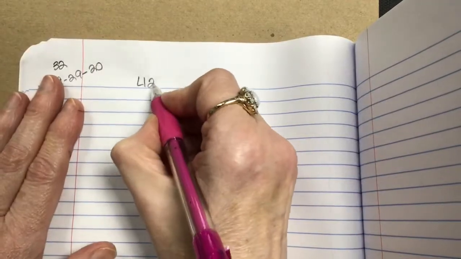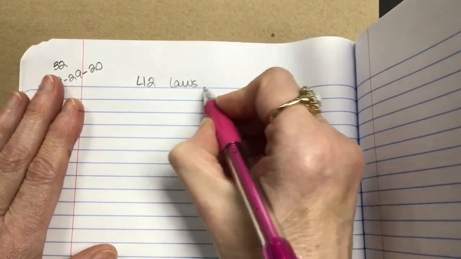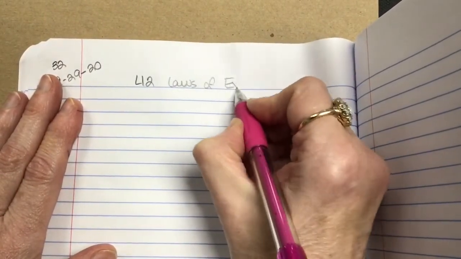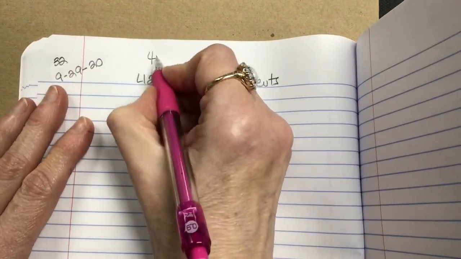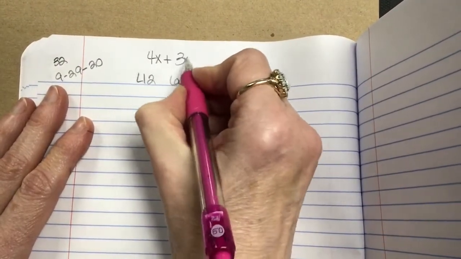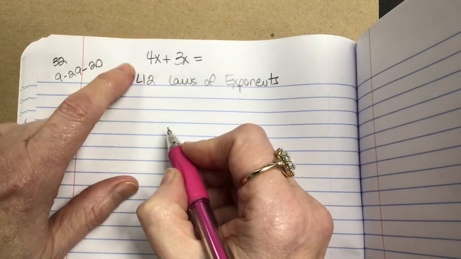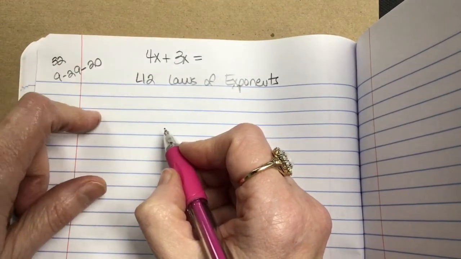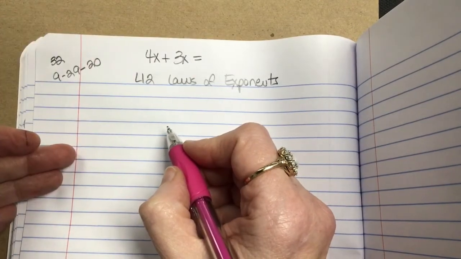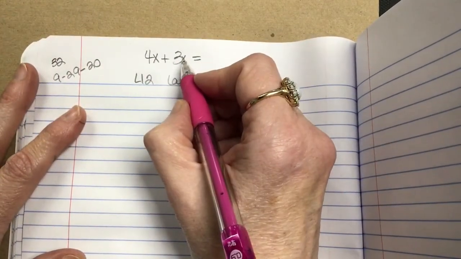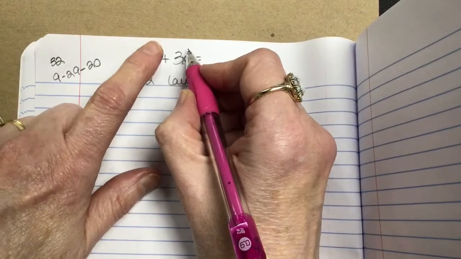We said lesson 12, laws of exponents. I'm going to write just a review of adding and subtracting at the top, because so many people get their adding and subtracting rules mixed up with multiplication. So when you add like terms, they have to have the same variable with the same exponent.